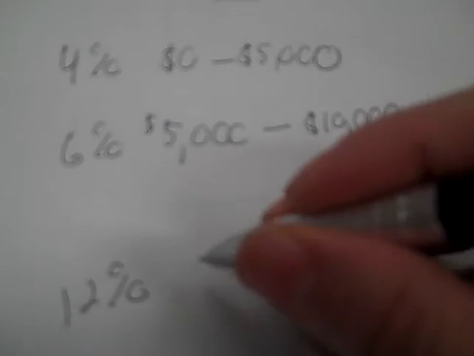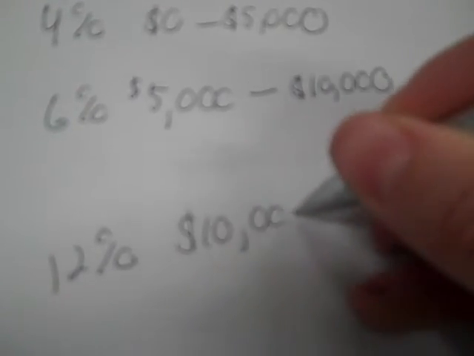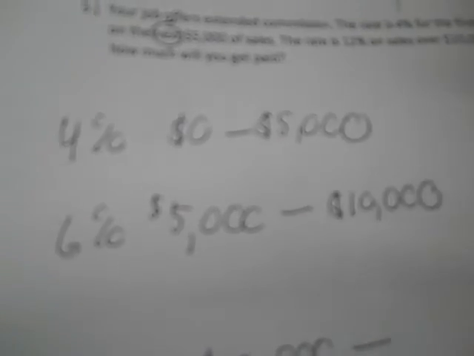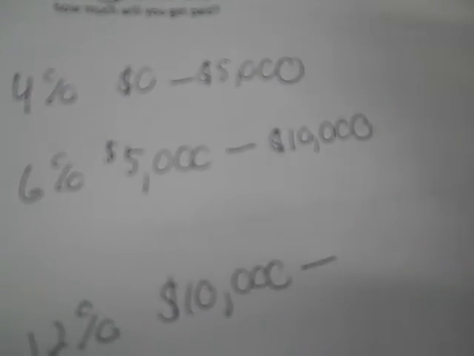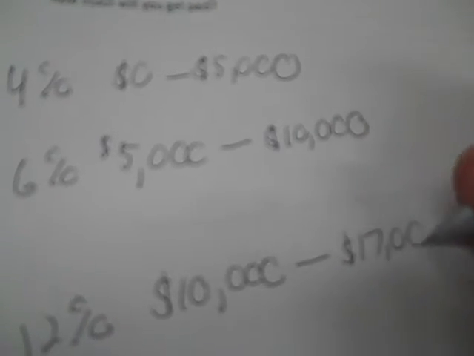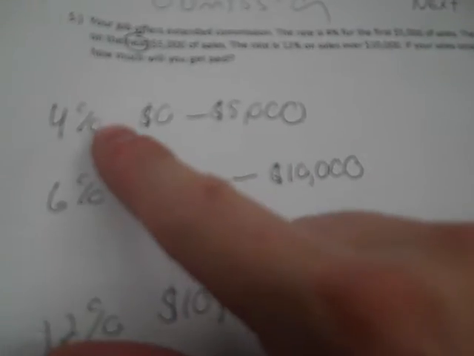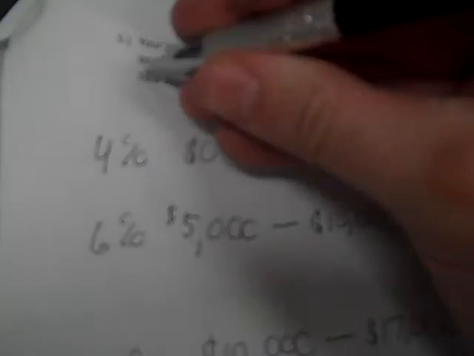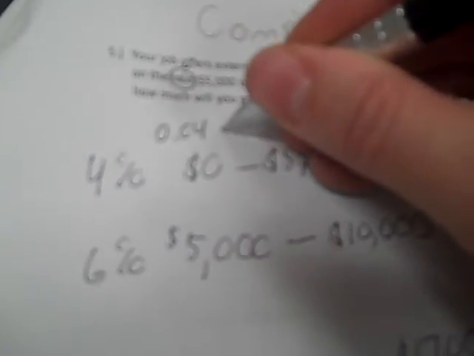Okay, and then we have another percent, 12%. So 10,000, I drop that down. And I leave that empty. Now, let's go find our sales. Our sales were 17,000. So 17,000 is higher than 5,000. It's higher than 10,000. So 17,000. Okay. Now, we need to make our percents operational. So 4 divided by 100, 0.04. I will times that, multiply it, by 5,000 minus 0, which is 5,000.